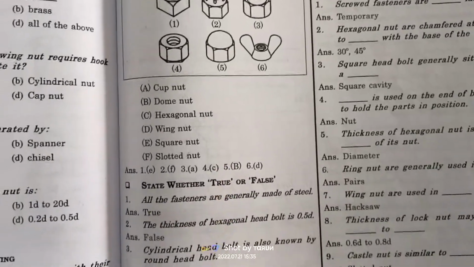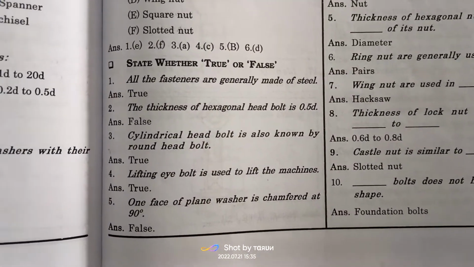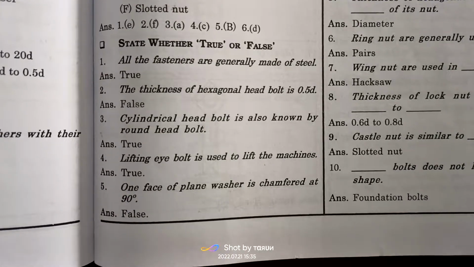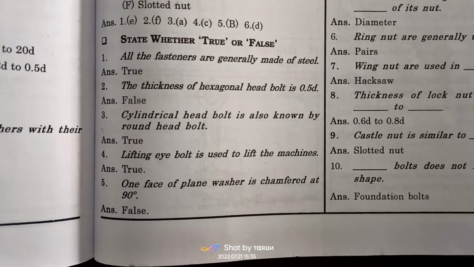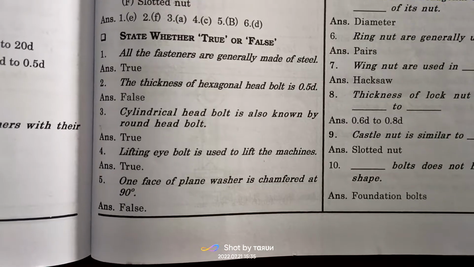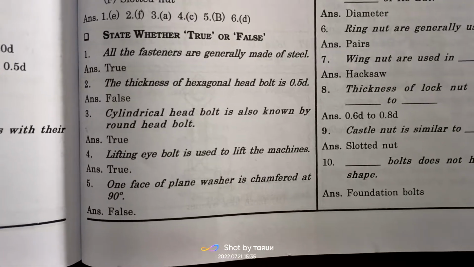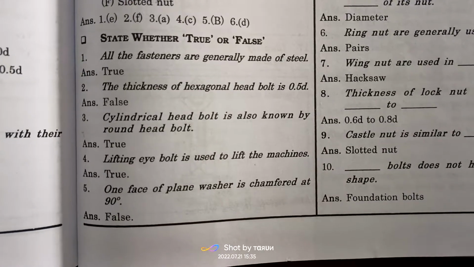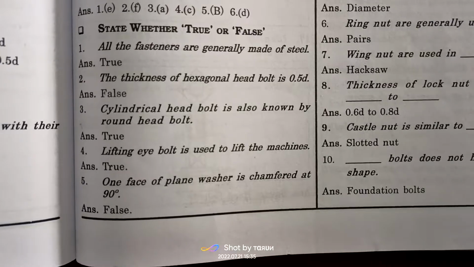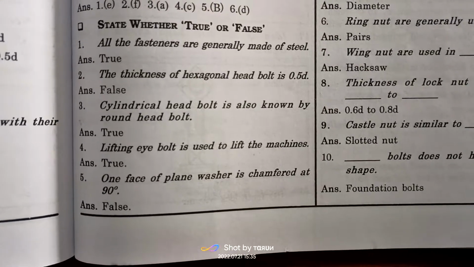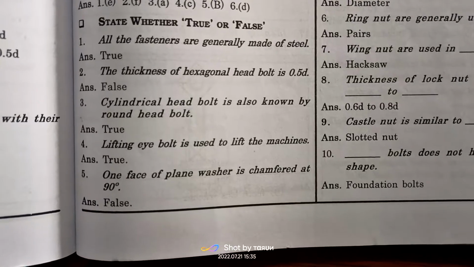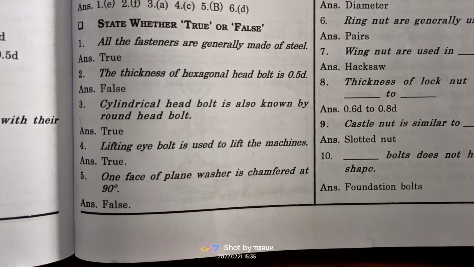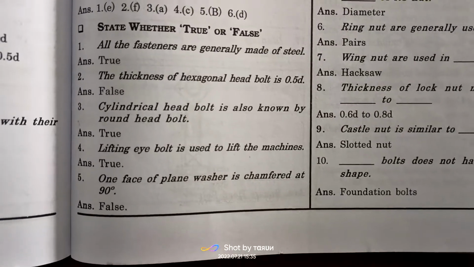Now state whether true or false. All the fasteners are generally made of steel. Yes, true, because they should be soft, ductile, soft. The thickness of hexagonal head bolt is 0.5 D. False. Cylindrical head bolt is also known as round head bolt. True. Lifting eye bolt is used to lift the machine. True. One face of plain washer is chamfered at 90 degree. No. False.